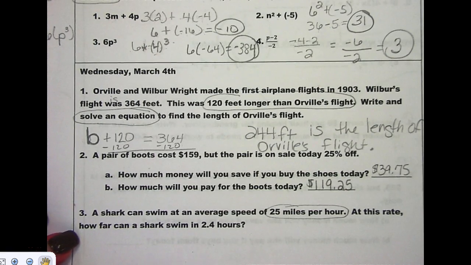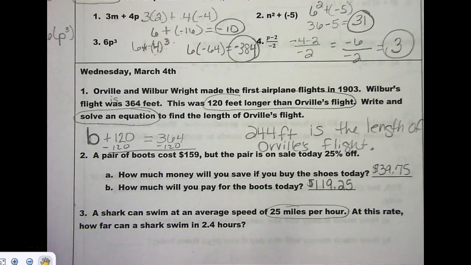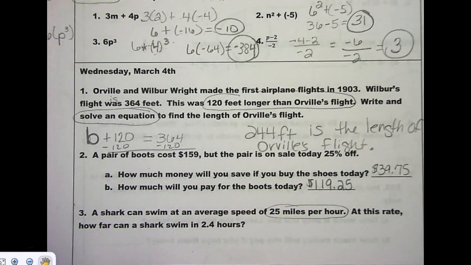Somebody be brave. Constant of proportionality is the same thing as what? Unit rate. And so that's, in this case, how many miles in 1 hour. So what would our constant of proportionality be? 25. You should know that and be able to pick up on that immediately. If you see 25 miles per hour, you should know that's the constant of proportionality, 25.